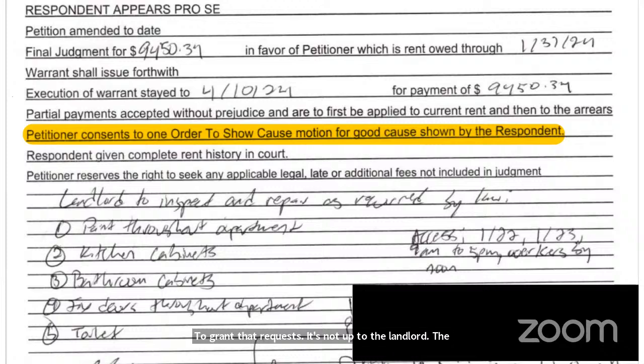When you make an order to show cause request, you go and request that of the judge. And then the judge says, okay, I approve it for right now, and we're going to schedule a court date so that your landlord or the landlord's attorney can be present. They have to be given a chance to argue against it if they don't want it. Because when you go to make the order to show cause, the landlord or the landlord's attorney is not there at the time.